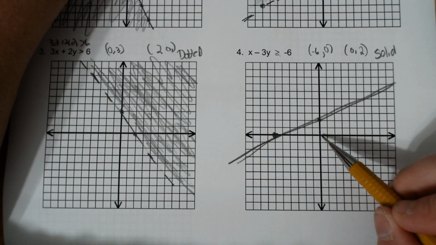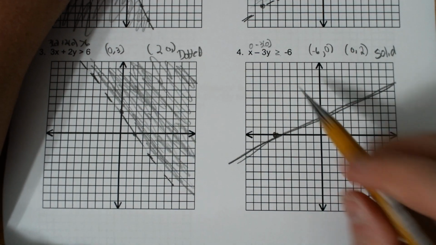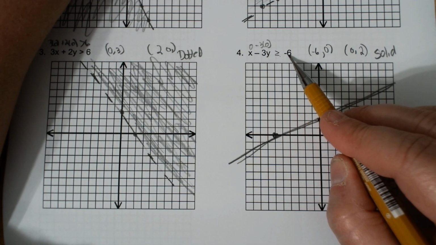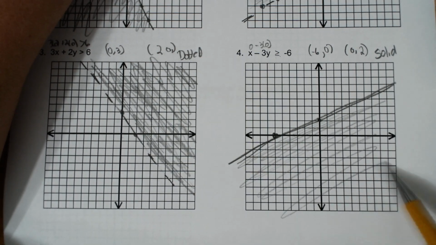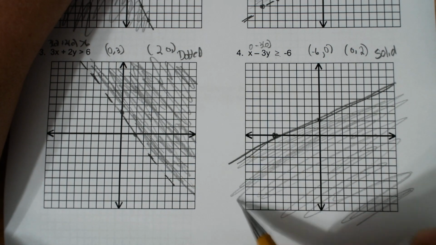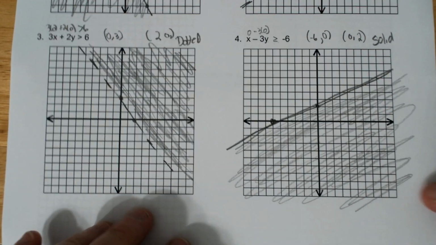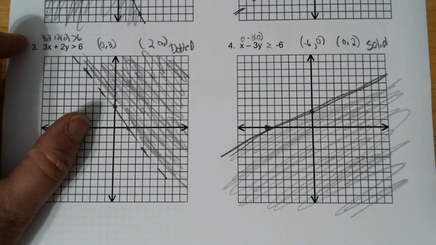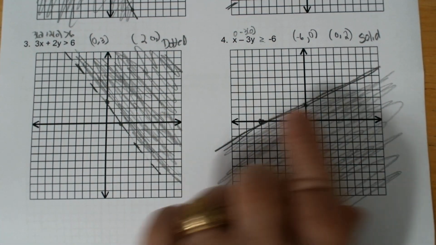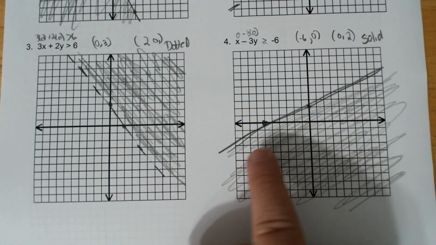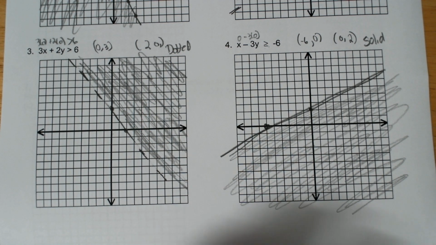Okay, 0 is my test point. I say 0 minus 3 times 0. I get 0 is greater than negative 6, so he needs to be in the shade, and everything needs to be in the shade down here. So when I grade these, I am looking for specific points that fit the line. I'm looking whether they are a solid line or a dotted line, and they're appropriate, and the correct side of the line is graphed.